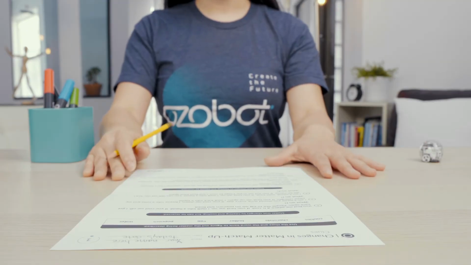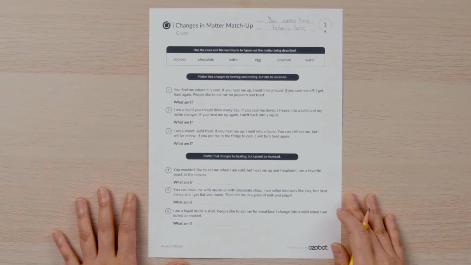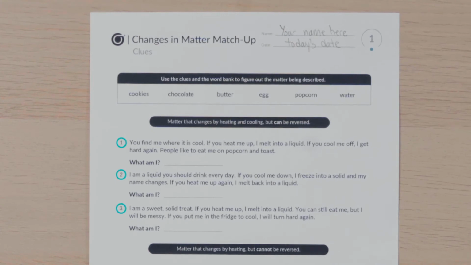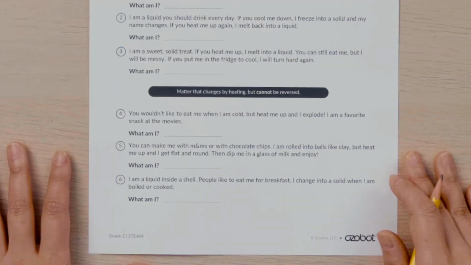To begin, you will need the Changes in Matter Matchup Clues activity sheet. You will read all of the clues and use the words in the word bank to determine the matter being described. The first 3 examples, numbers 1 through 3, tell about matter that changes from heating or cooling, but can be reversed or undone. The next 3 examples, numbers 4 through 6, tell about matter that changes from heating, but cannot be reversed or undone.